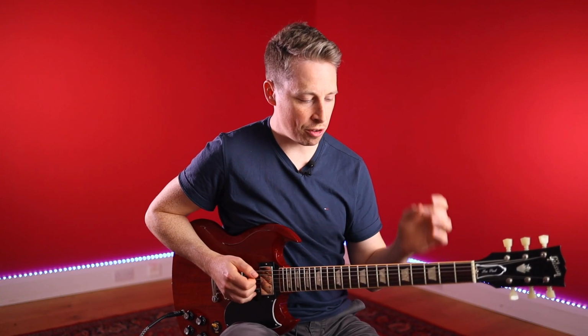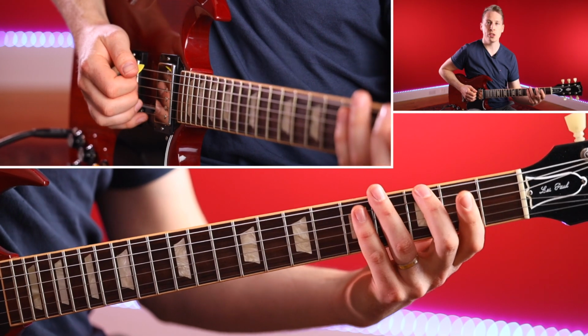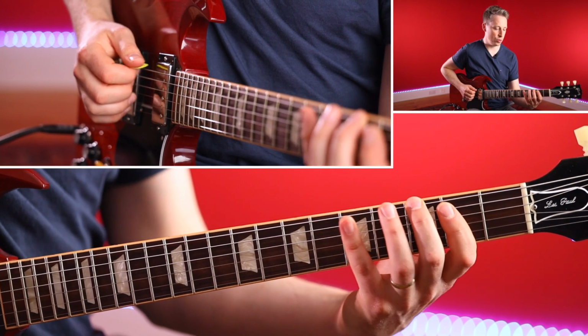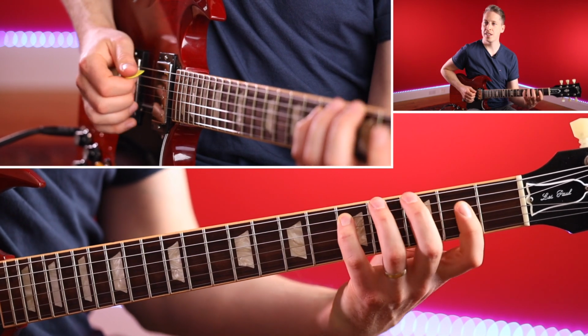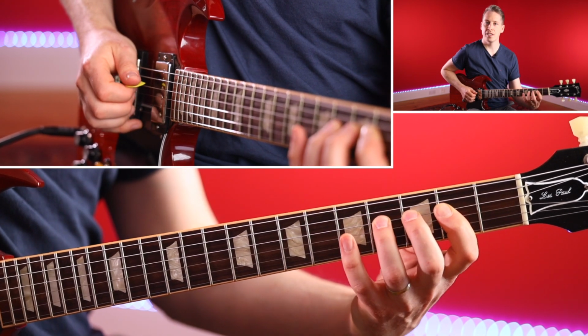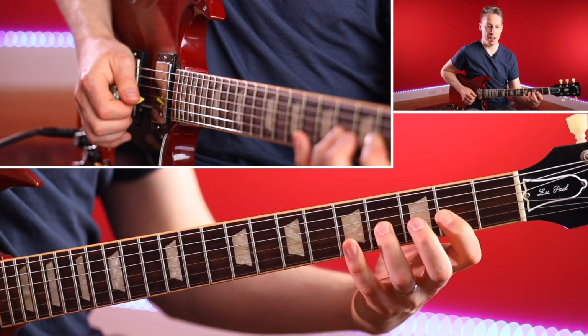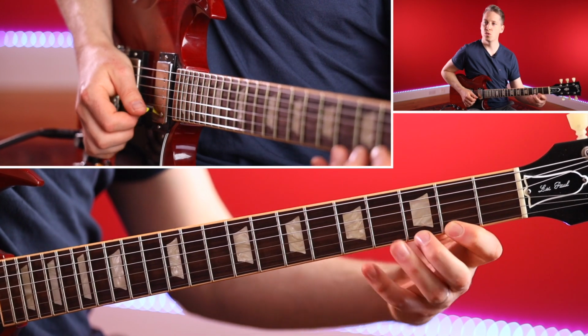So just to go through it slowly, remember you can get this full diagram over on the website or via the workbook if you've downloaded the course. And it goes like this. Root, second, third, fourth, fifth, sixth, seven, root. Go again. Second, third, fourth, fifth, sixth, seven, root.